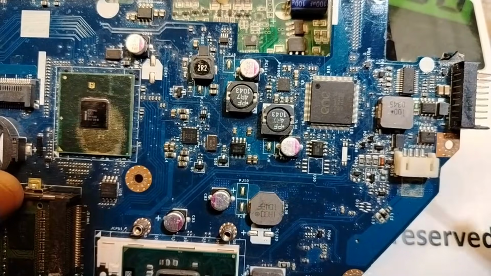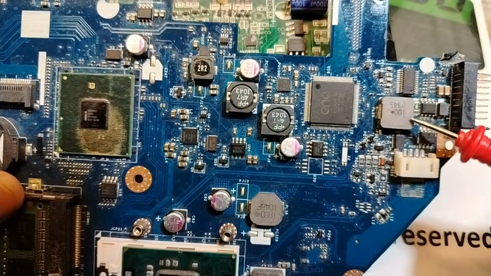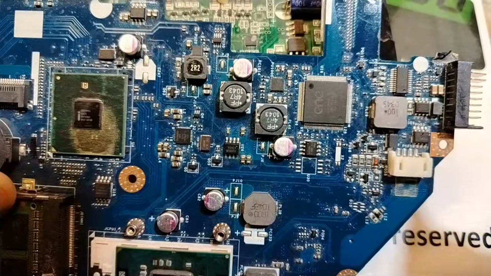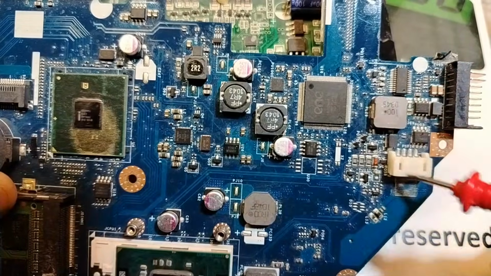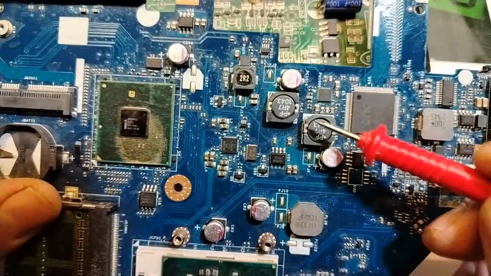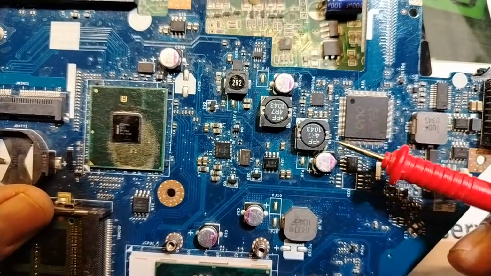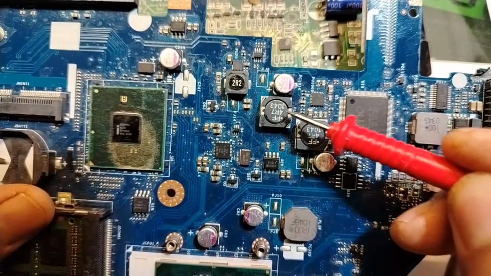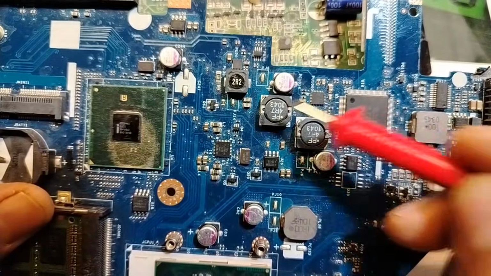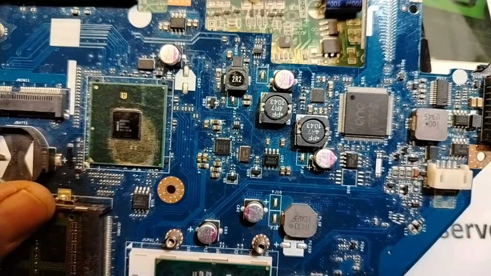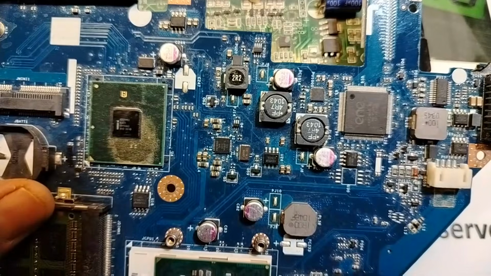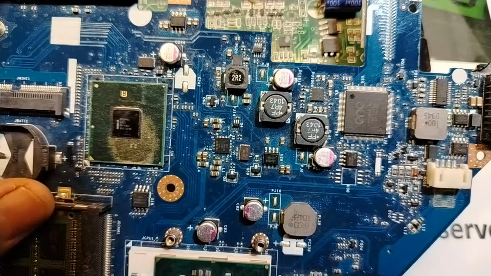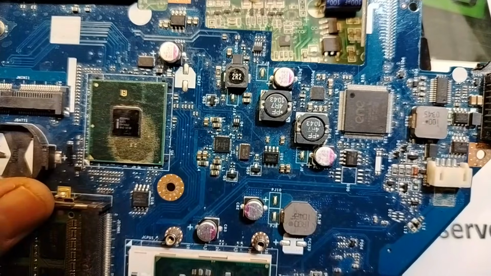Here, for example, we have an inductor and the battery connector, which means automatically this is the charge circuit. Here we have two inductors that are the same and next to each other, which means this is the 3 volt, 5 volt circuit. These are basically the methods we use to identify circuits.